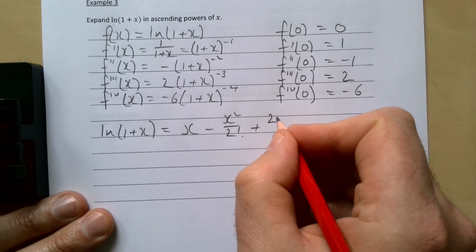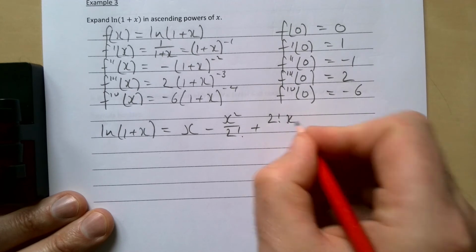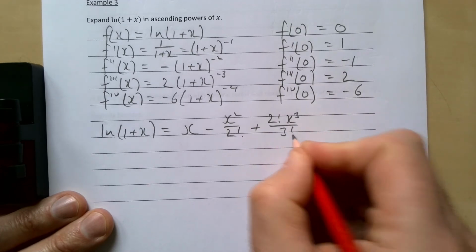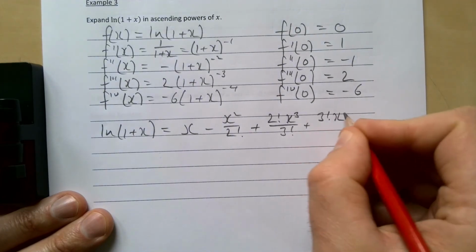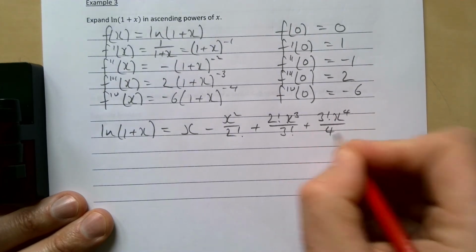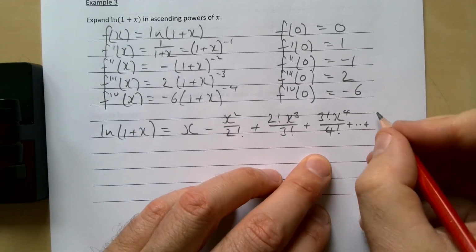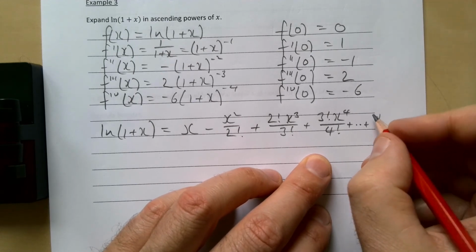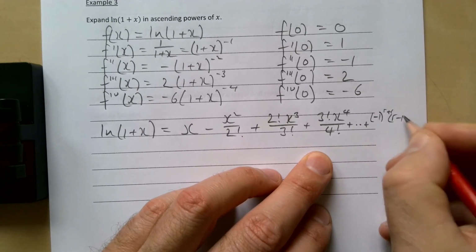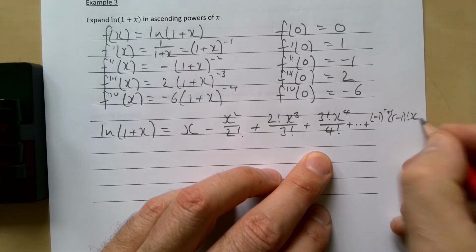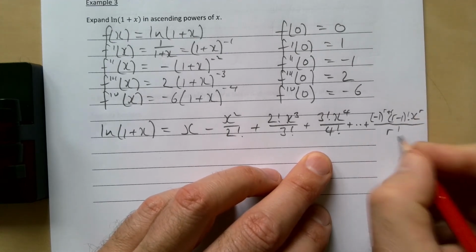plus 2 factorial, which is, I guess, a different way of writing it, x cubed over 3 factorial, plus 3 factorial x to the power of 4 all over 4 factorial. And see if I can just about squeeze this in here. There's a wee bit of writing involved. Minus 1 to the r plus 1, (r minus 1) factorial, x to the r all over r factorial.